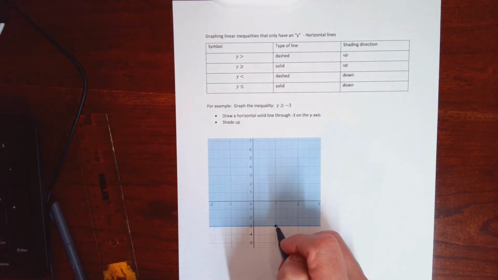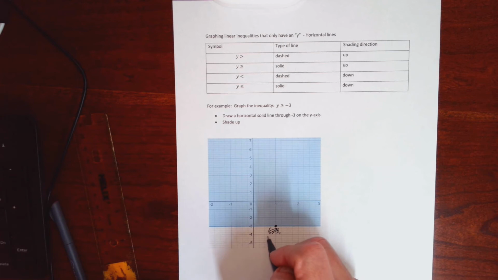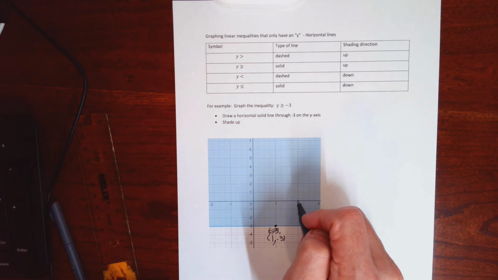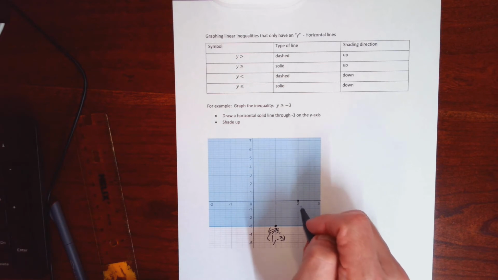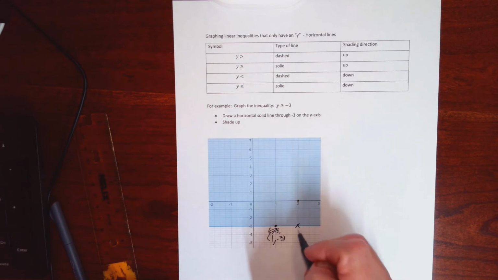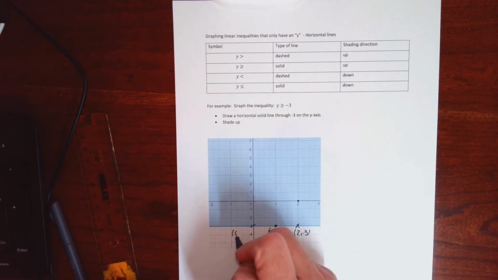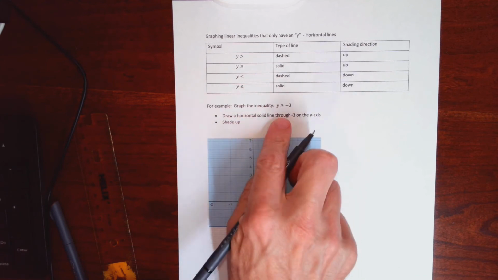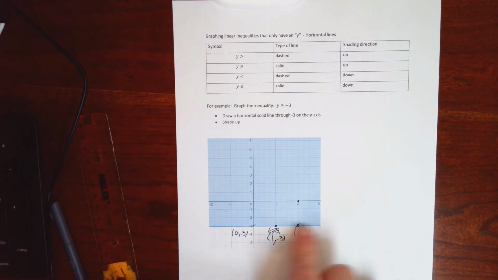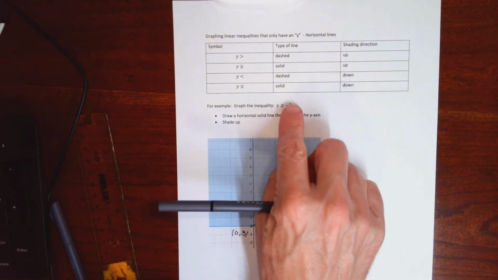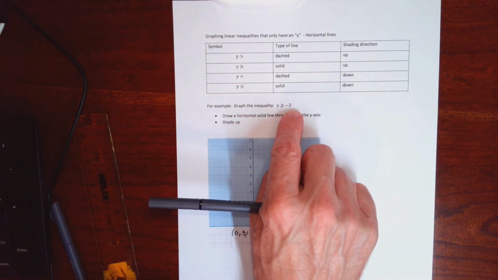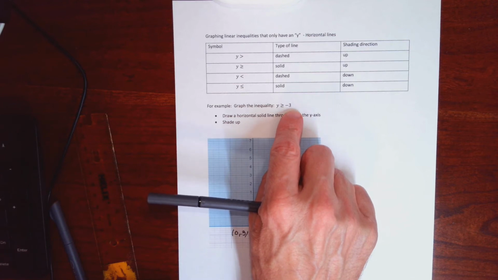And every point on that solid horizontal line is going to have a y-coordinate of -3. Every point on that line, like this point right here, is the point (2, -3). Here's the point (0, -3). So that first line that I would draw, I draw it solid, which includes every point on the line. And every point on the line is included in my answer because the y-coordinate is equal to -3.